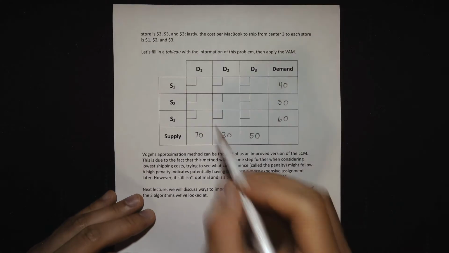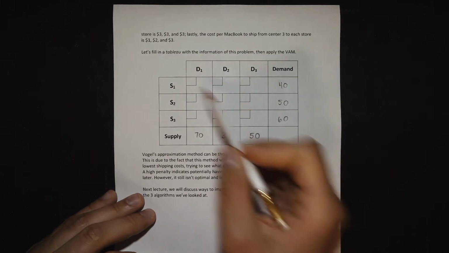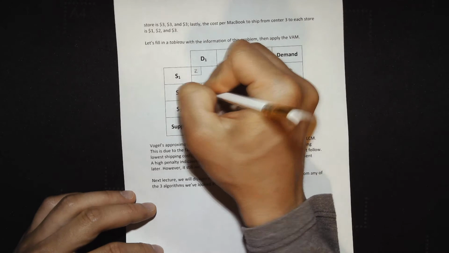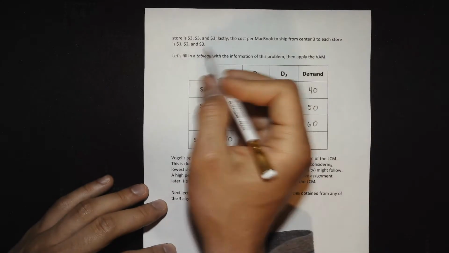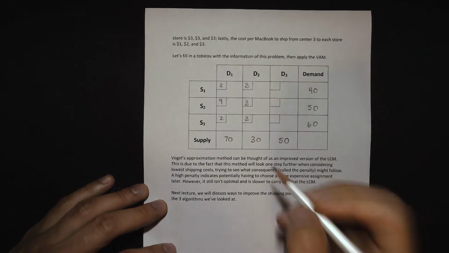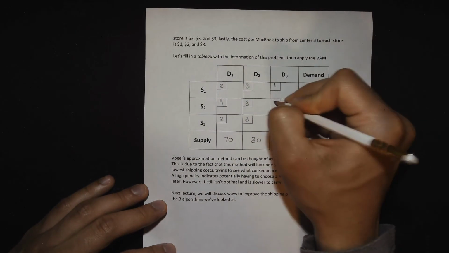Okay, and then what's left as far as setup goes are the shipping costs. So distribution center 1 to send to stores 1, 2, and 3 is $2, $4, and $2 per MacBook respectively. So 2, 4, 2. For distribution center 2, it costs the same $3 per MacBook. And then distribution center 3 to ship to stores 1, 2, and 3 is $1, $2, and $3. Okay, so now the setup is complete.